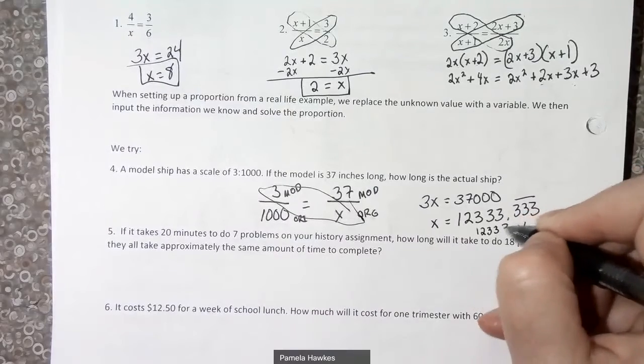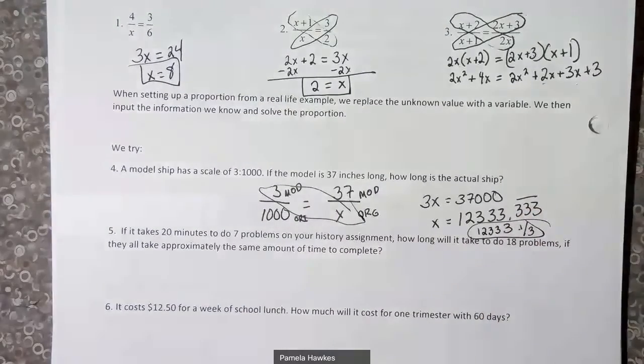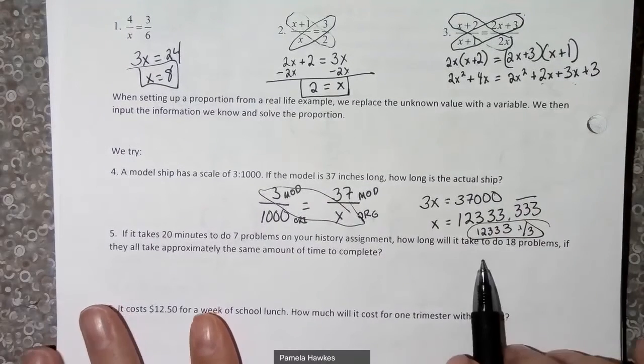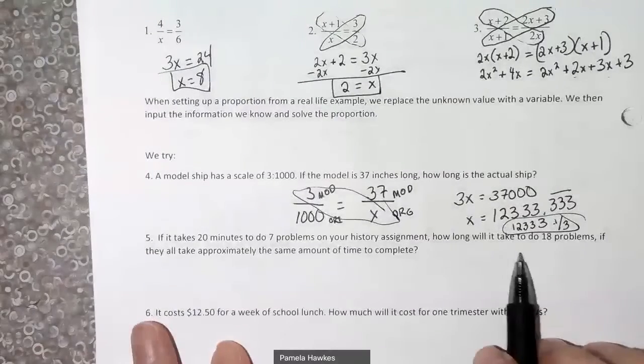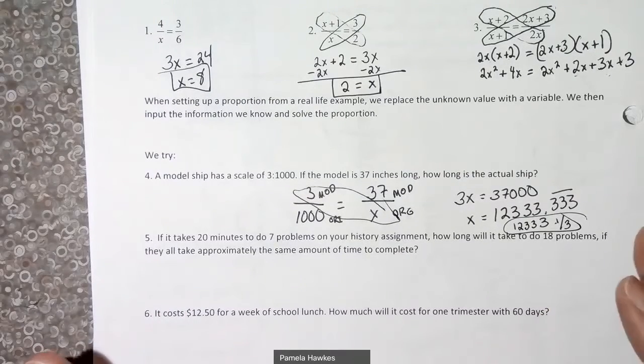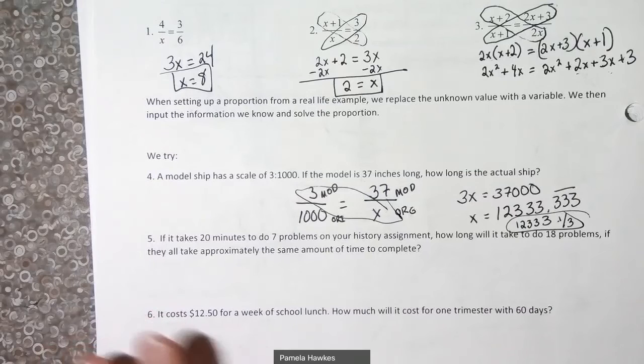That's a big number. But what is it in? Feet, inches, yards? We don't know. It's inches, right? That's a lot of inches, but that's not really a big ship. If you think it's in inches, it's 1,000 feet, which is about 33 yards, right? That's not that big of a ship.